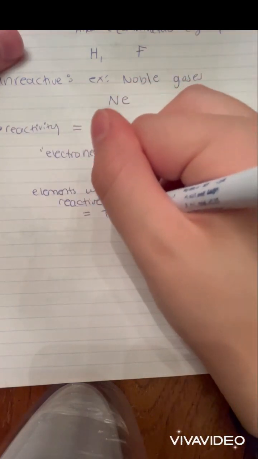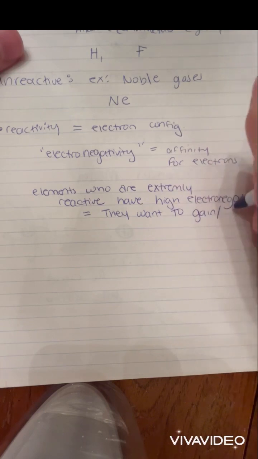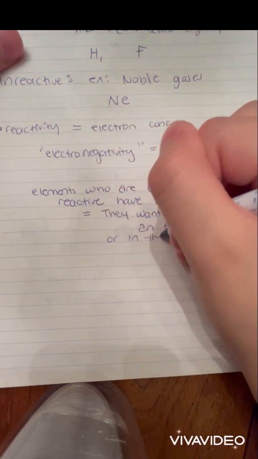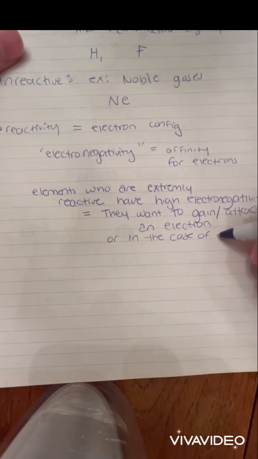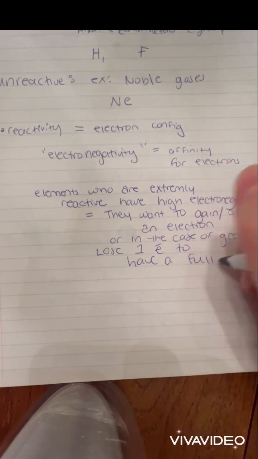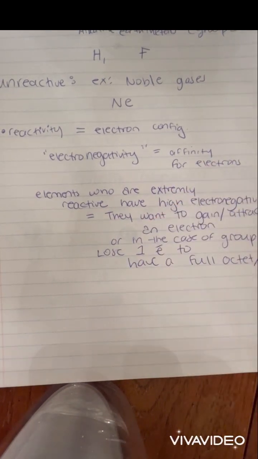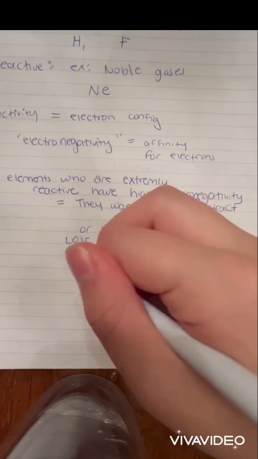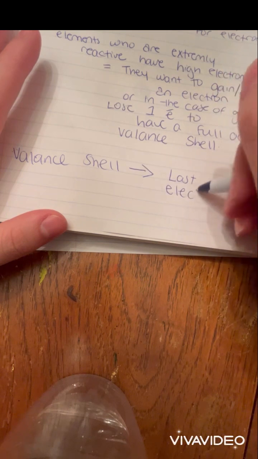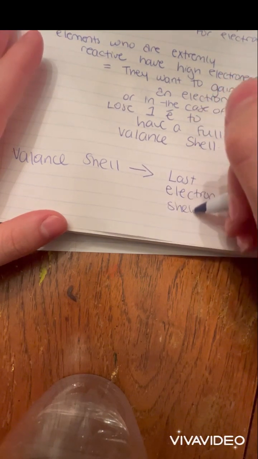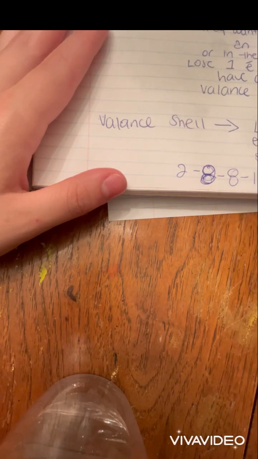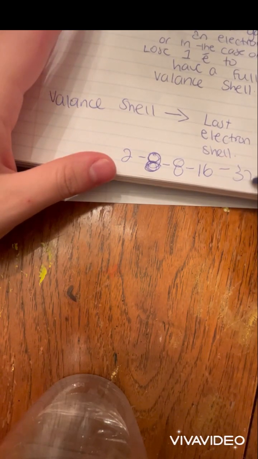And this just means that elements that are extremely reactive have a very high electronegativity, meaning they want electrons. They want to gain an electron, and then in some cases, like the group 1s, they would want to lose an electron. They have that affinity for them, and they want to fill their octet, or their valence shell. So your valence shell is just your last electron shell. And the configuration of electrons is 2, 8, 8, 32, 64, like it just keeps going up like that.